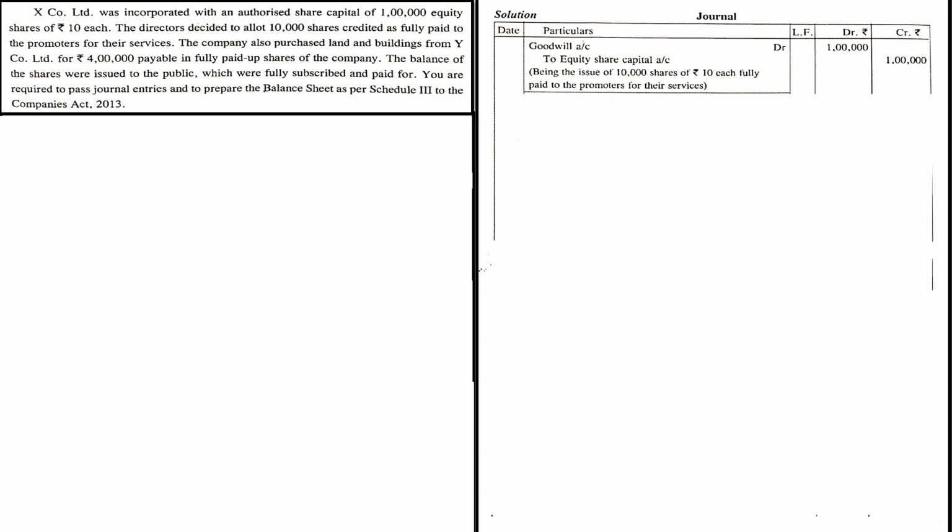After that, the company has purchased land and building from Y Company Limited. So the entry will be land and building account debited to Y Company Limited 4 lakhs. Now this entry is a purchase, and the land and building being purchased from Y Company Limited as per the agreement. Here, this is a purchase entry.